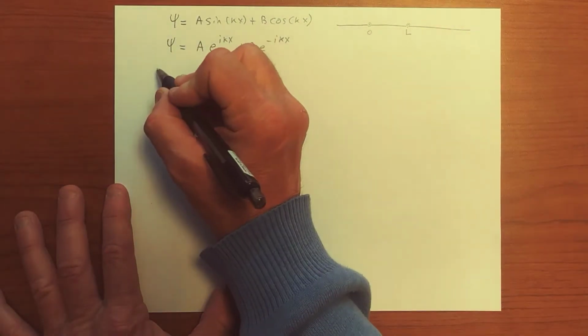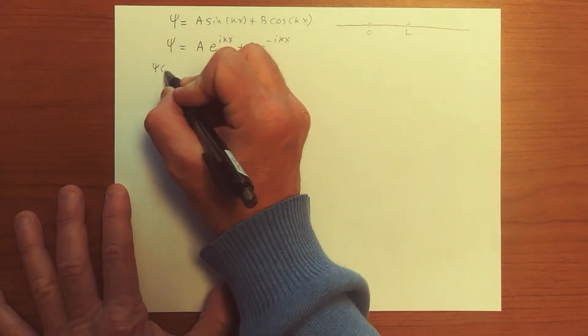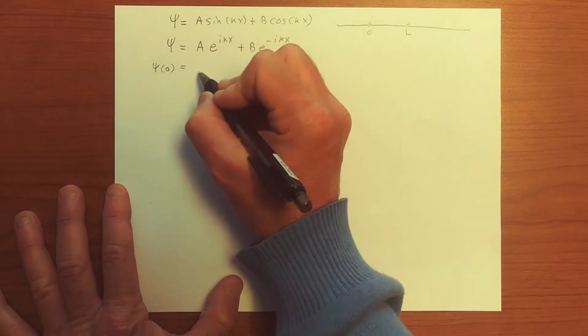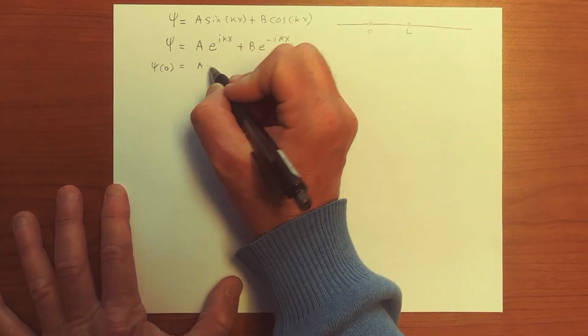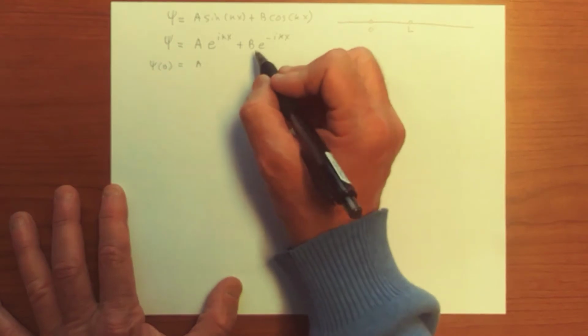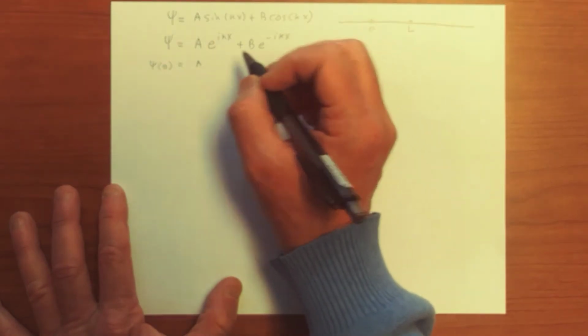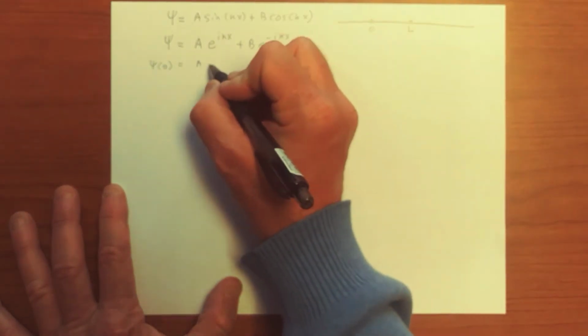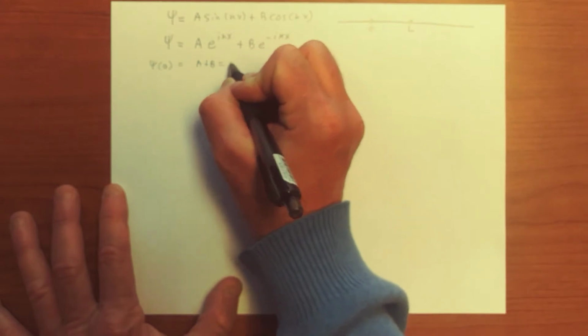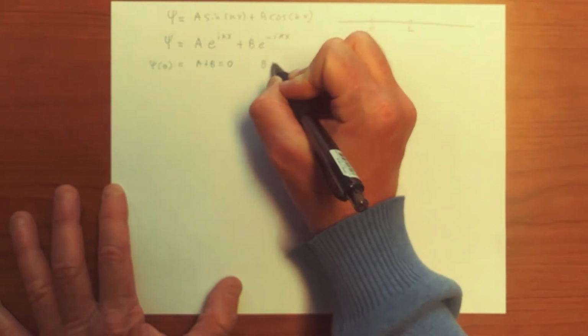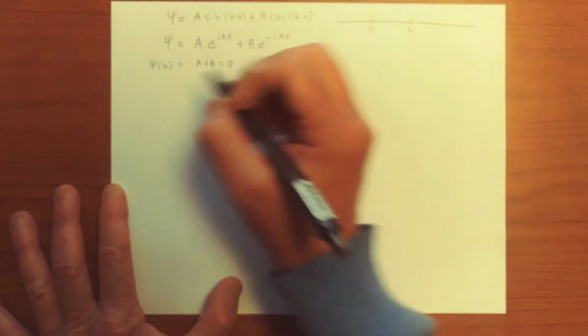And so at x equals 0, we get e to the ik 0, and that's just 1. Same thing with this. This is 0, so e to the 0 is 1, so we get a plus b. That must be equal to 0, and this tells us that b is equal to minus a.